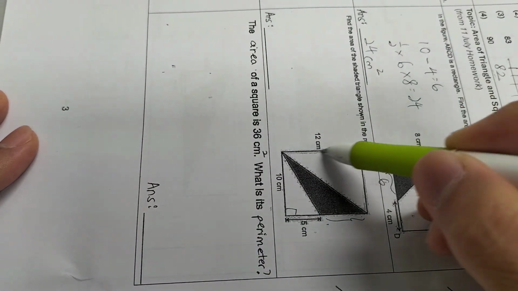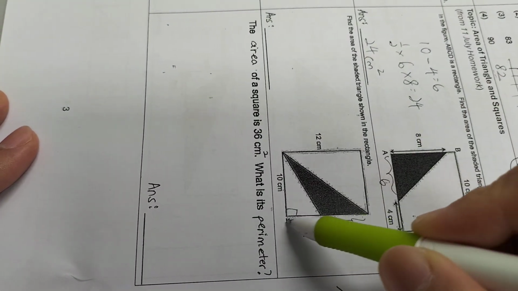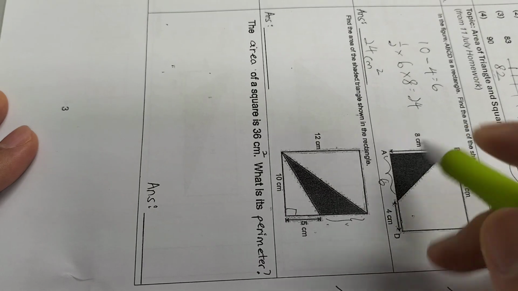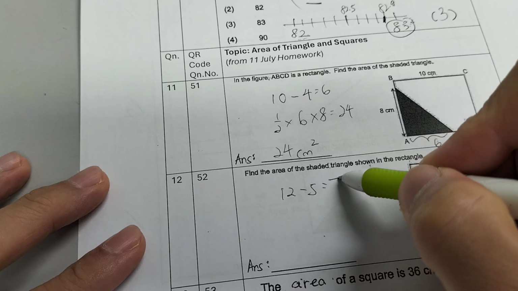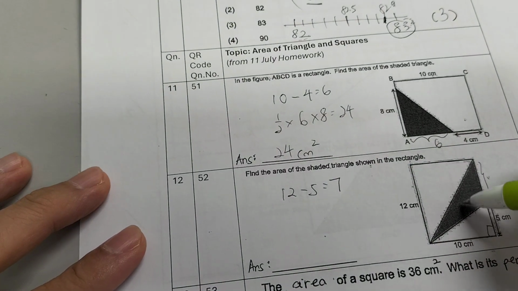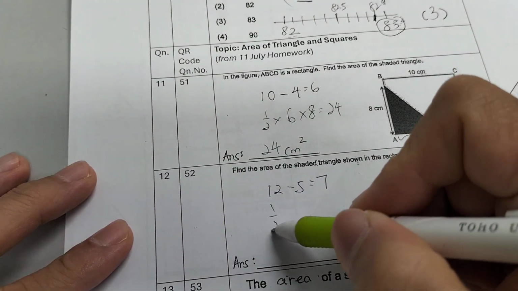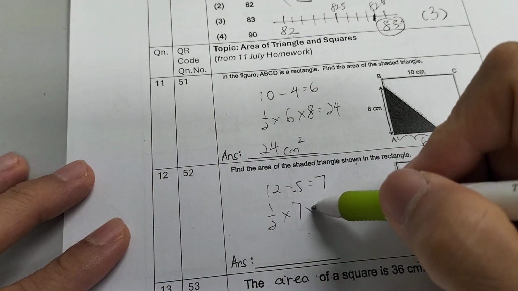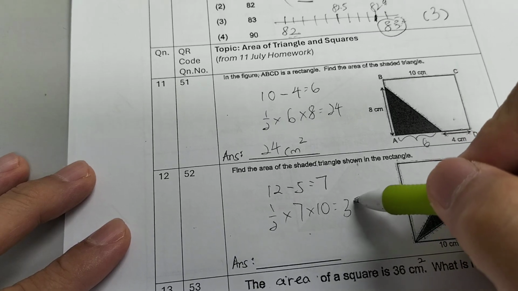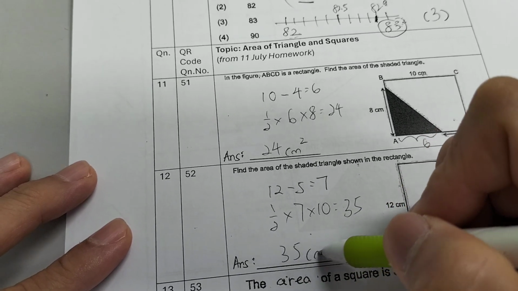The whole length of the rectangle is 12. This part is 5. To get this part is 12 minus 5. So my first step is 12 minus 5 equals 7. And to find the area of this part, half times base, which is 7, times height, which is 10. So I'll have 35. So 35 square centimeter.